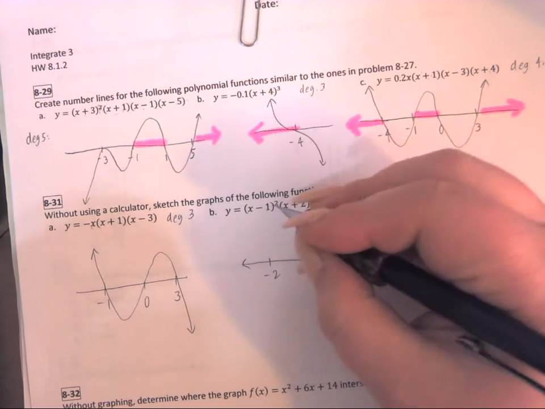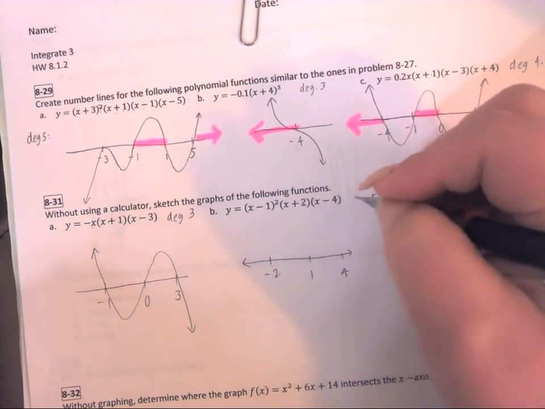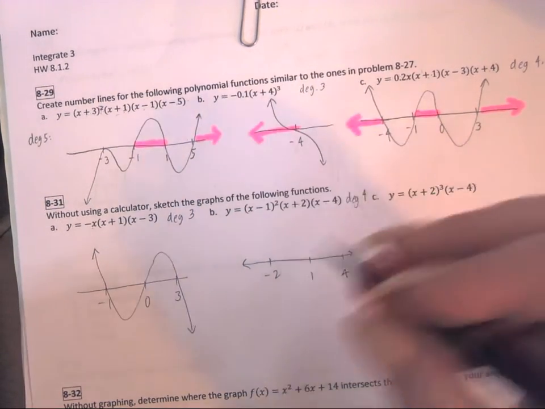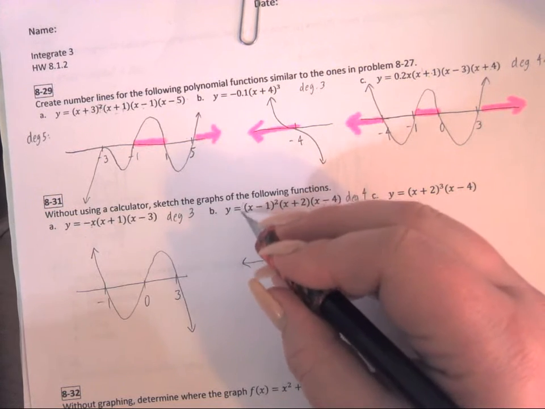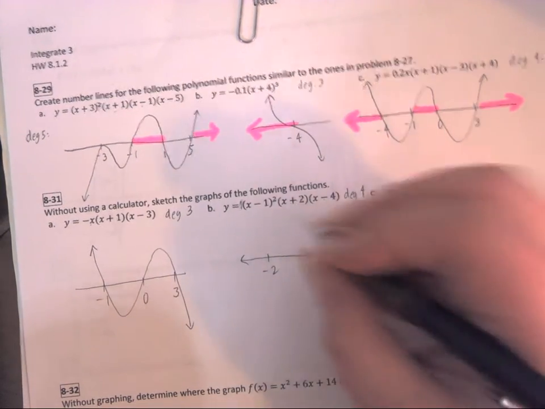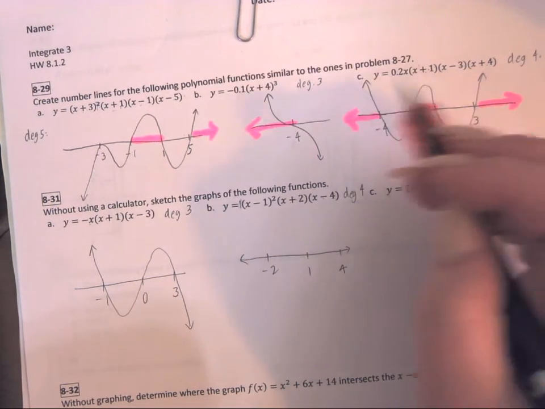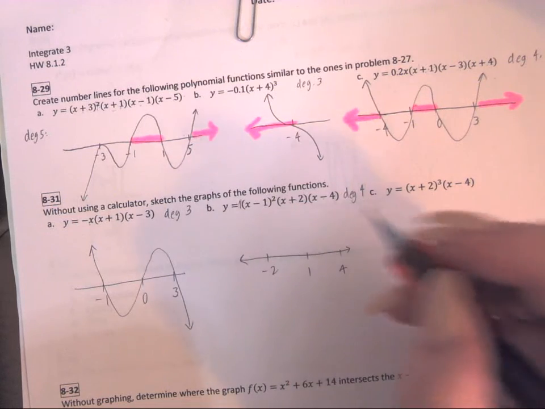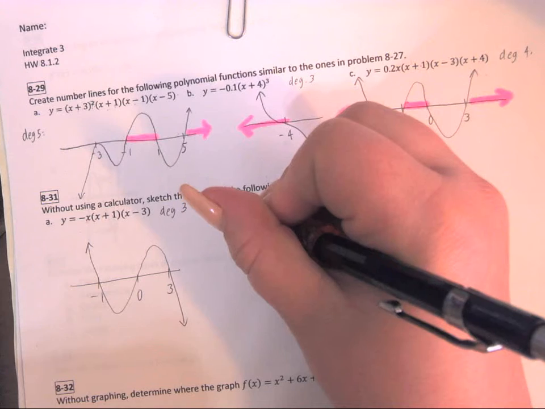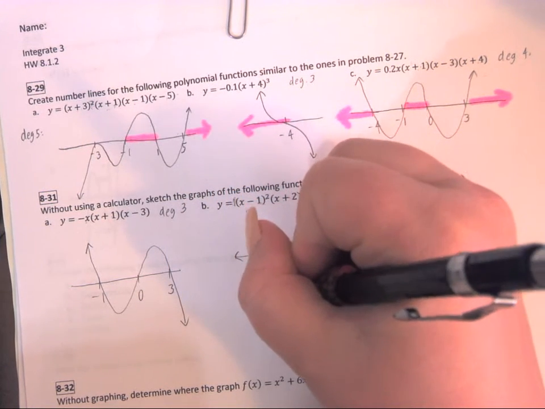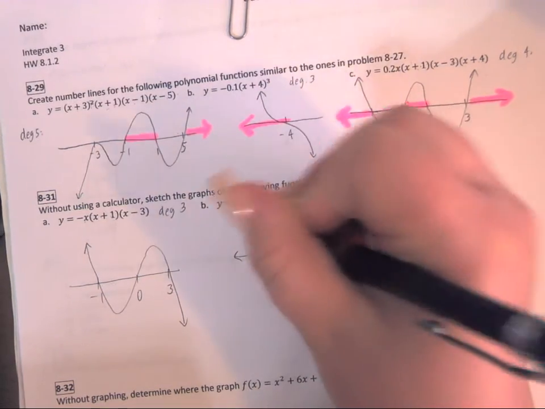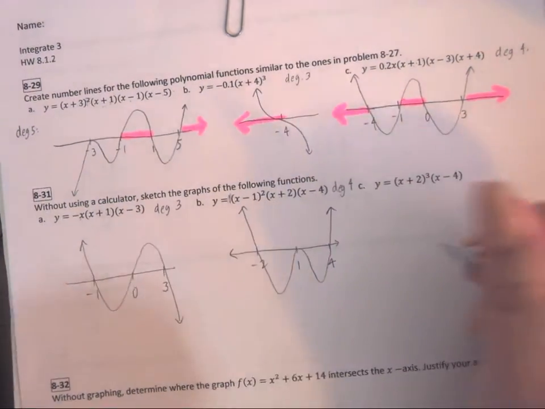And because this happens twice, and then 2, this is degree 4. And the leading coefficient would be whatever number is in here. Since that's basically +1, it's positive, so you know they're both going to end up like this. And then it bounces at 1. So it crosses here, then bounces at 1, and then crosses at 4. So it's like that.